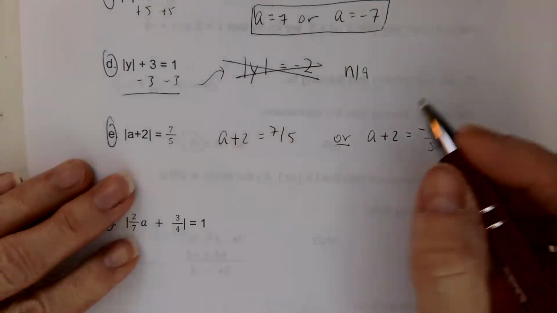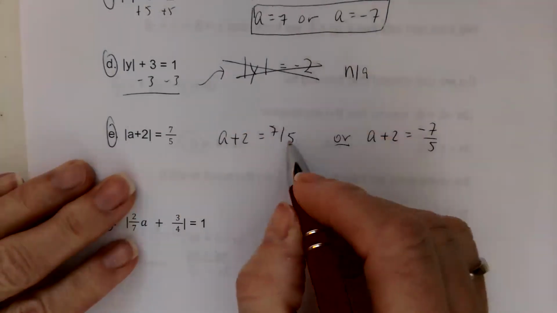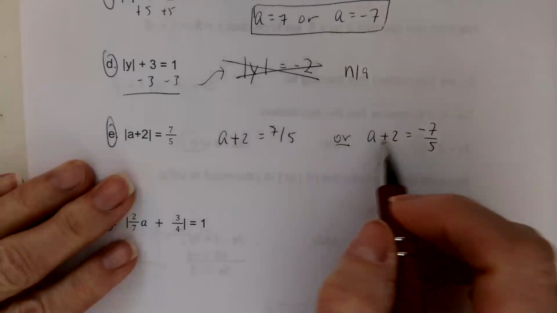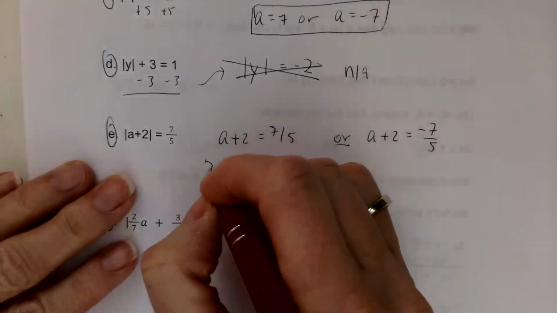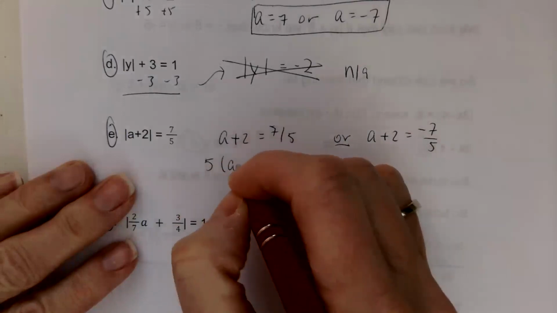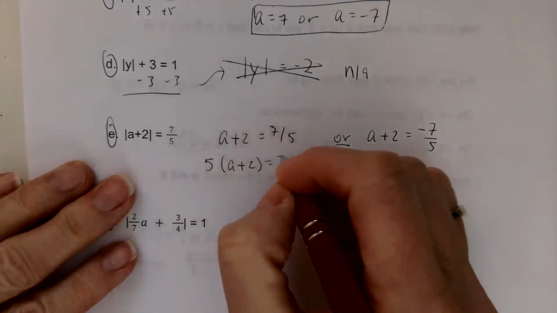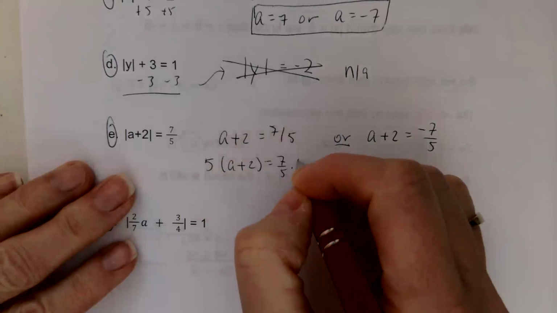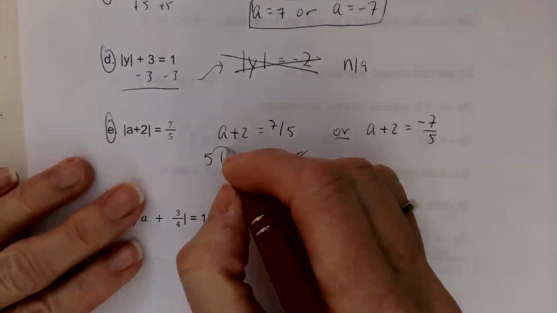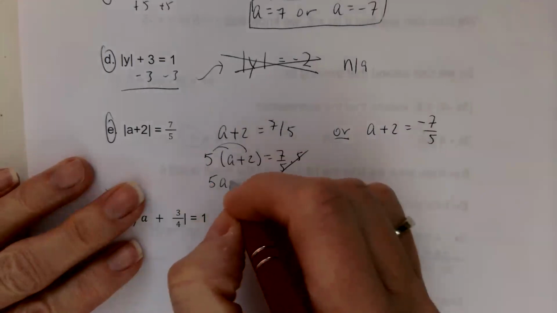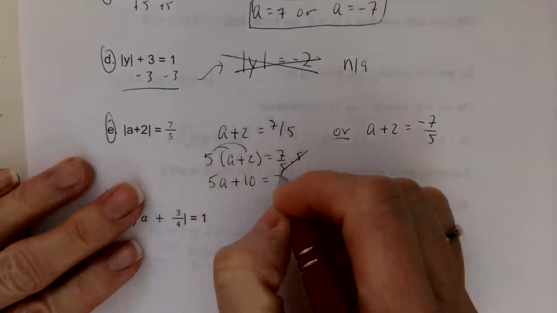Now we can solve for A. So I'm going to multiply through by 5 on both sides to eliminate my fractions. So 5 times A plus 2 equals 7/5 times 5. So that cancels. So I'm going to distribute here. So we have 5A plus 10 equals 7.